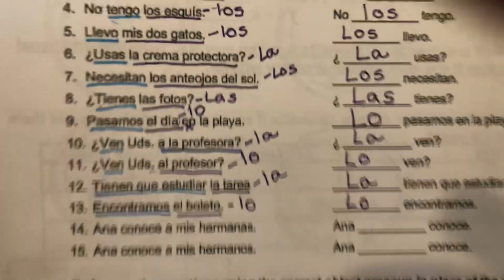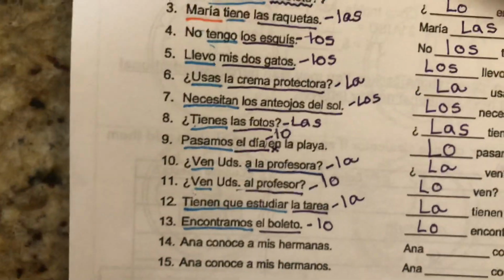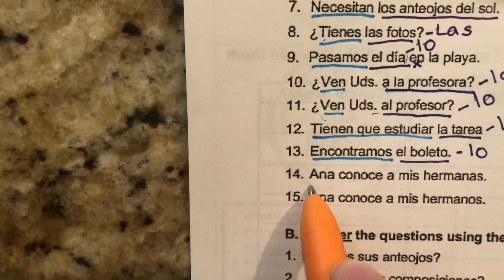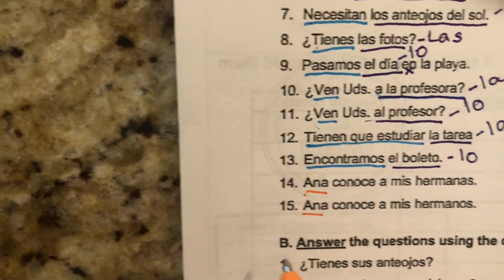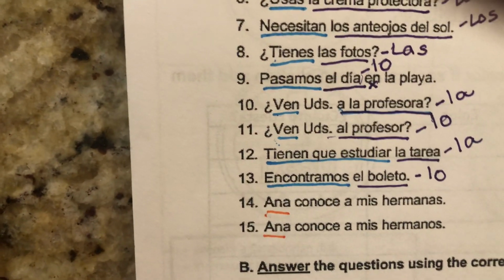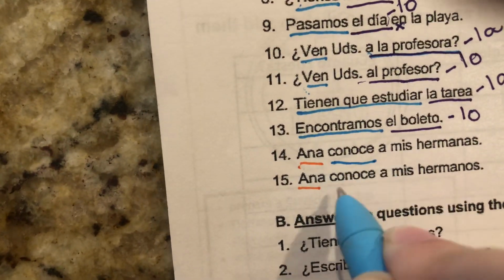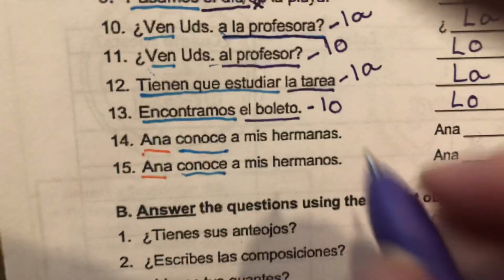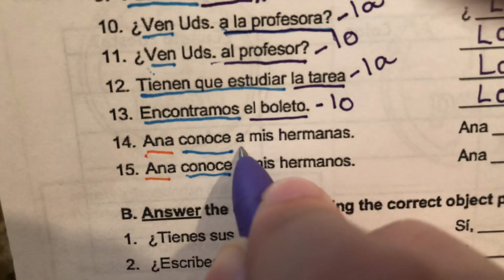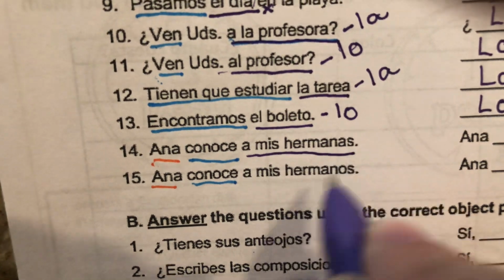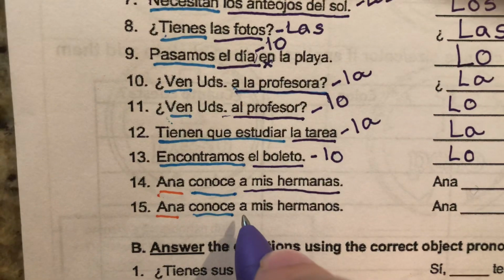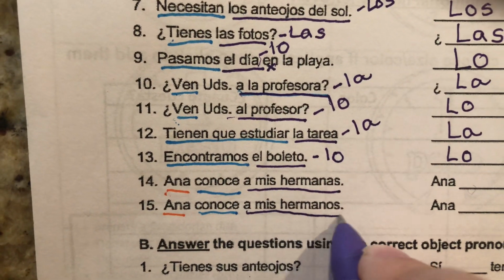then I have Ana conoce, so we have subjects here. So Ana is my subject, and the verb is conoce, which means to know. So Ana knows. And who does she know? In número 14, she knows a mis hermanas. And in número 15, she knows a mis hermanos.